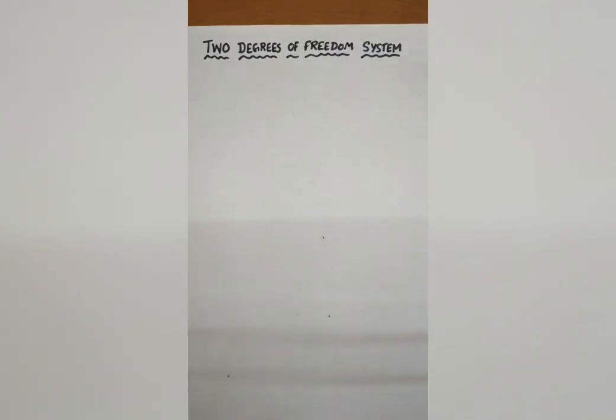And in this video, we are going to see what is a 2 degrees of freedom system, how to draw the mathematical model for the 2 degrees of freedom system, and how to formulate the equation of motion for it. As we know, a degree of freedom is the number of coordinates required to represent the new position of the body after it is subjected to some kind of force, right?